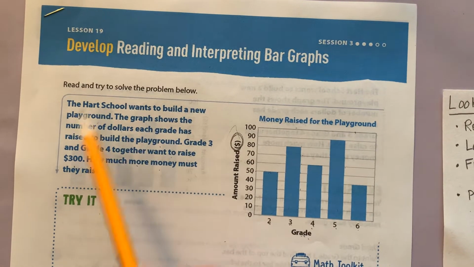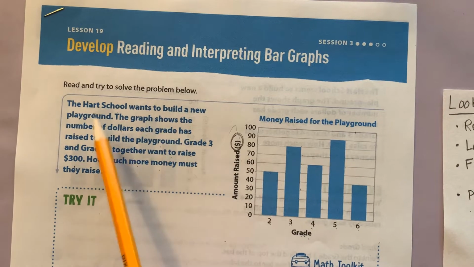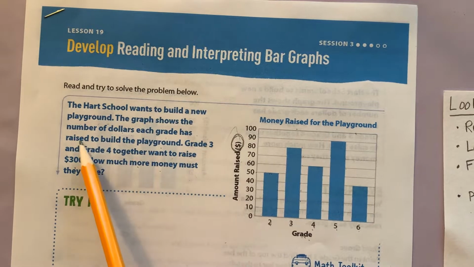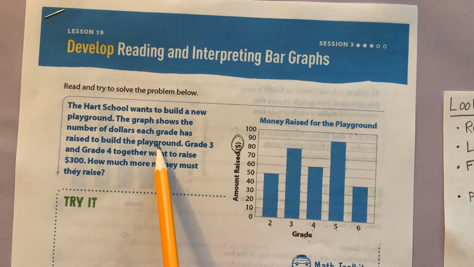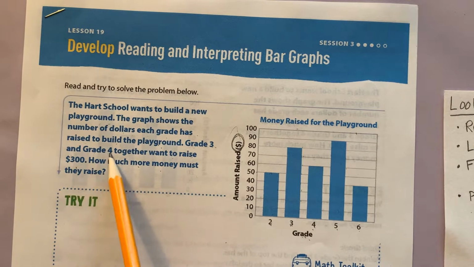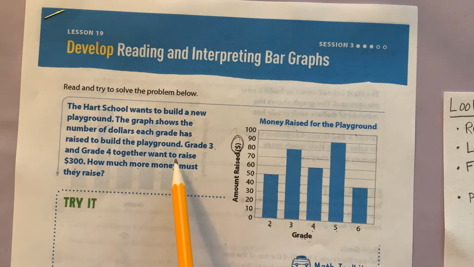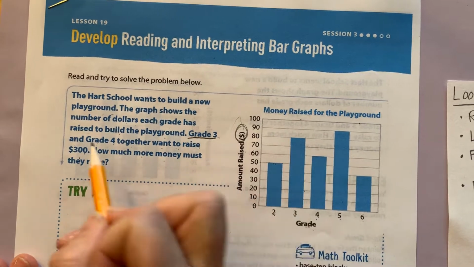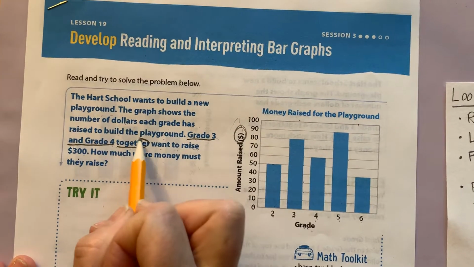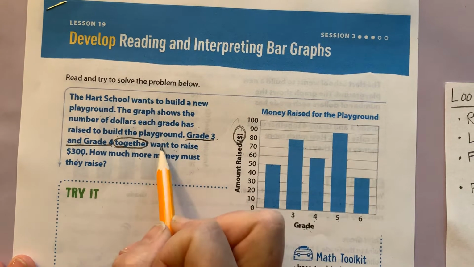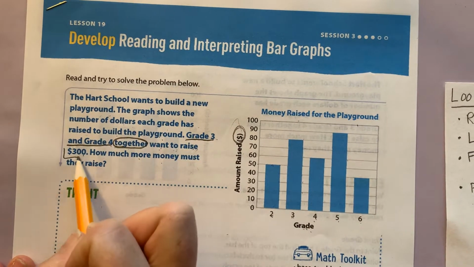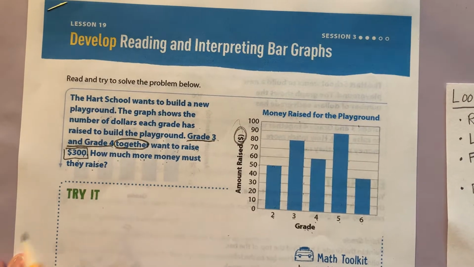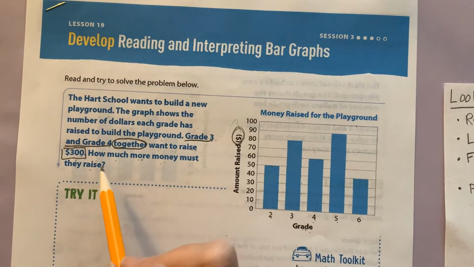I'm going to read it a 2nd time. The Hart School wants to build a new playground. The graph shows the number of dollars each grade has raised to build the playground. Grade 3 and grade 4 together want to raise $300. Okay, that's important. We've got to put grade 3 and grade 4 together. Together, they want to raise $300. How much more money must they raise? What do you notice about that question?